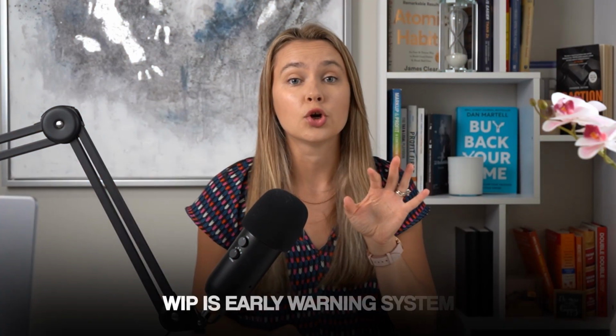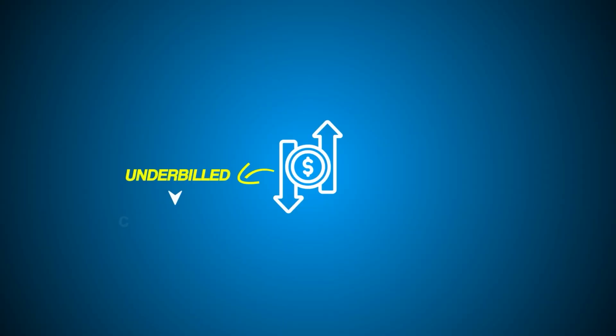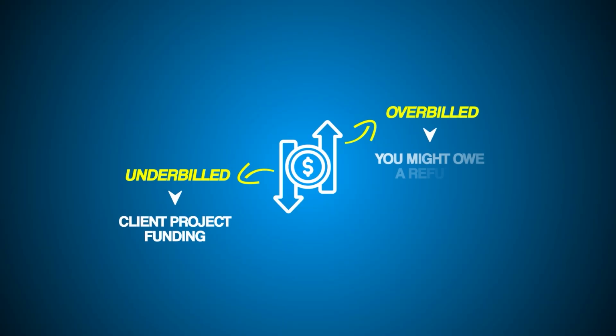Here's why WIP is your early warning system. It tells you if you're underbilled, meaning you are financing your client's project, or overbilled, meaning you might have to give money back. Or worst of all, if you're losing margin and don't even know it. Buildertrend's job costing budget makes WIP almost automatic. It estimates your costs to complete, shows revenue to recognize, and flags under or overbilling.